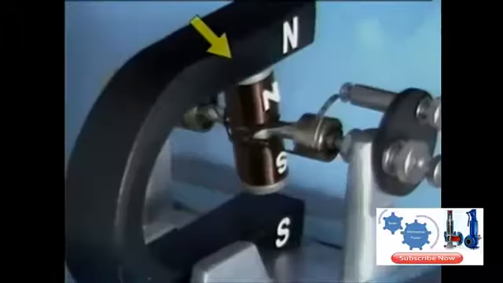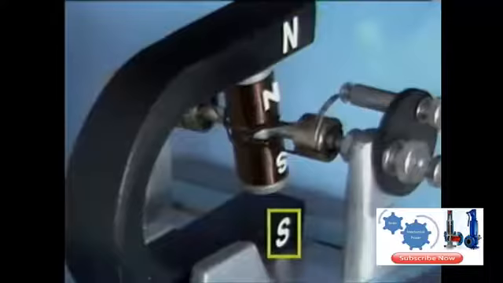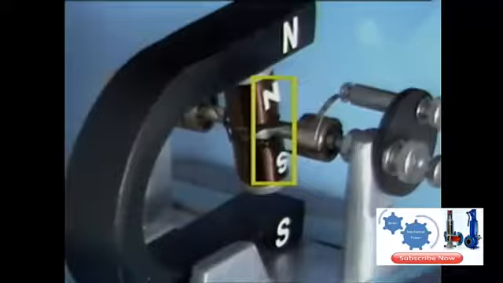Now let's take a look at how the commutator, brushes, and rotor windings cause a DC motor to work. This horseshoe magnet is the motor's stator. The north and south poles are indicated by the letters N and S. The poles of the rotor are indicated in a similar way.